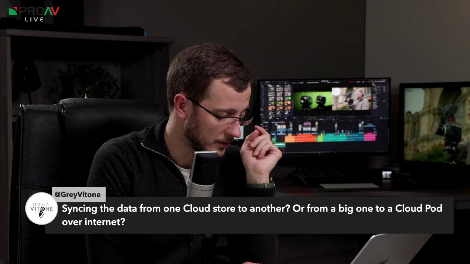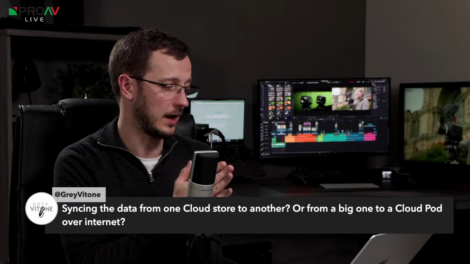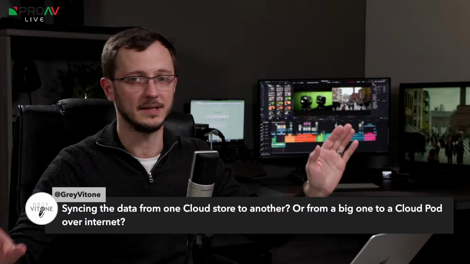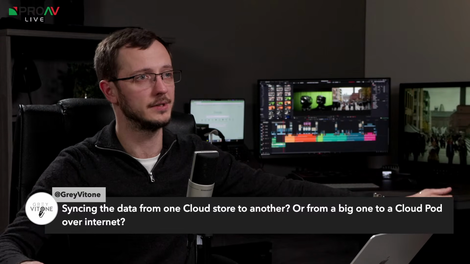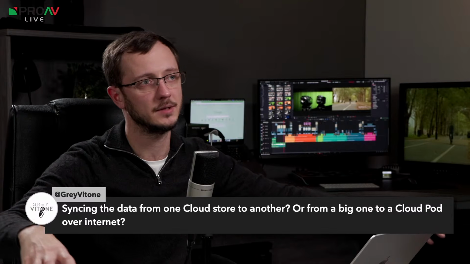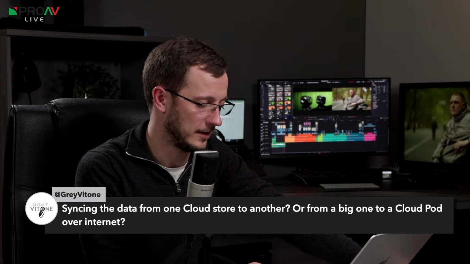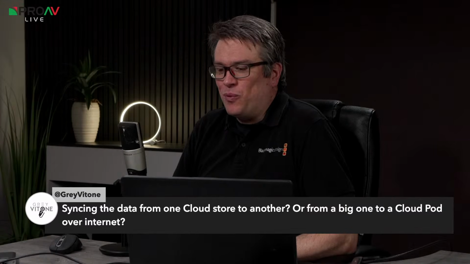He also asks, can you sync the data from one Cloud Store to another, or from a big one to a Cloud Pod over the internet? So basically have two of them in two different offices, in sync with the same data. We will come on to this. You might have a slide on that. Well, we could try and show you. That's a hugely important part of the Cloud Store. That's the whole cloud part of the Cloud Store. So let's try and get to that in a minute. Let's go through the other ones.